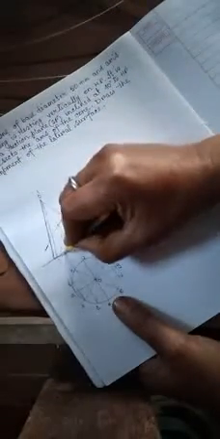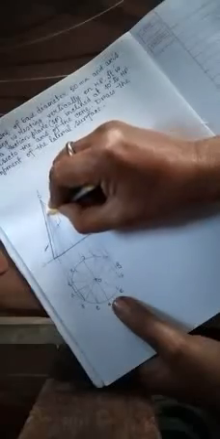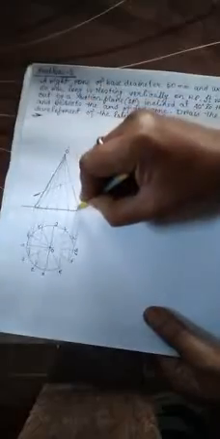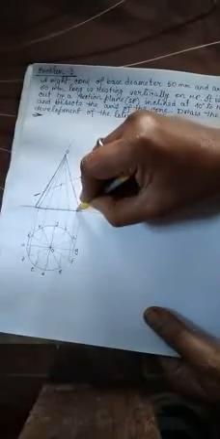Similarly join this line also to the apex, this line also, and this line also, with the apex or vertex of the cone.